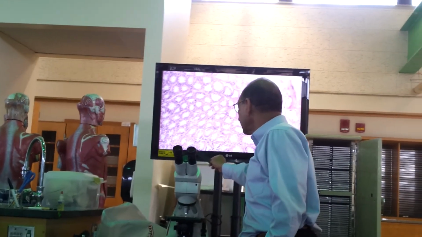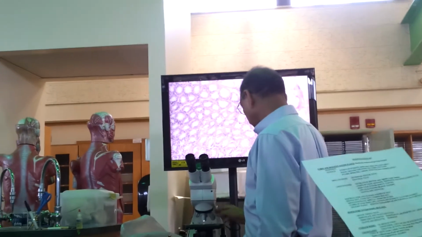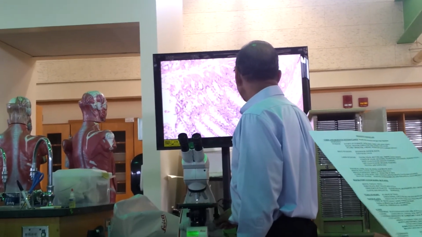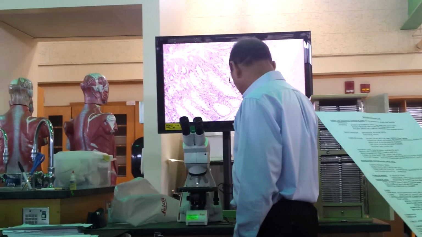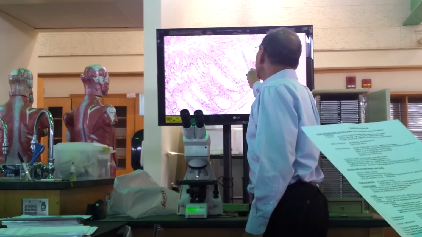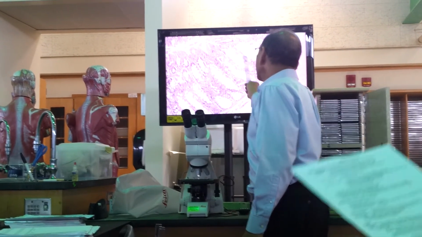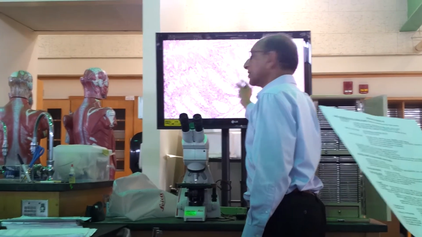All these cells here are goblet cells. You see a large number of goblet cells. There is epithelium, again simple columnar epithelium, with a large number of goblet cells.